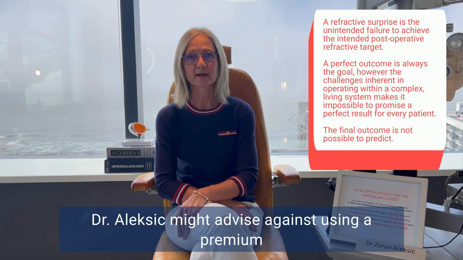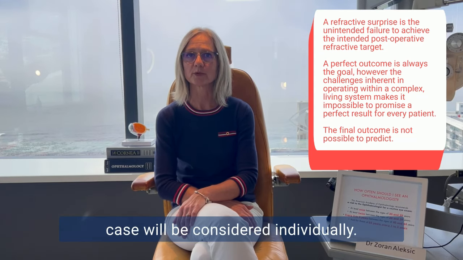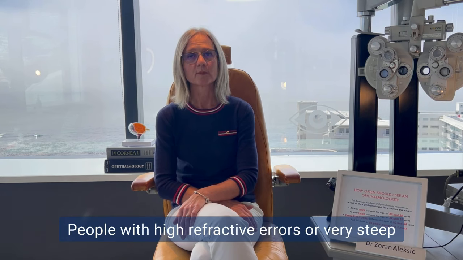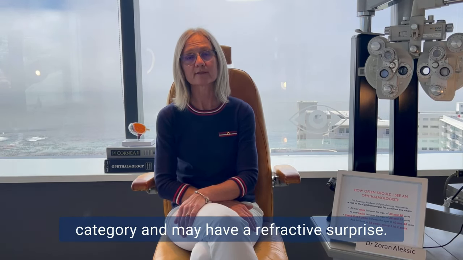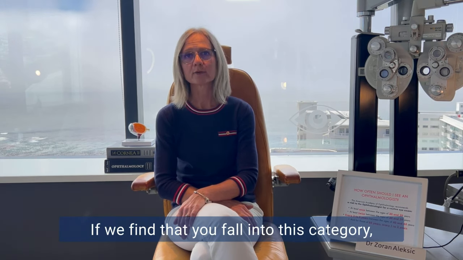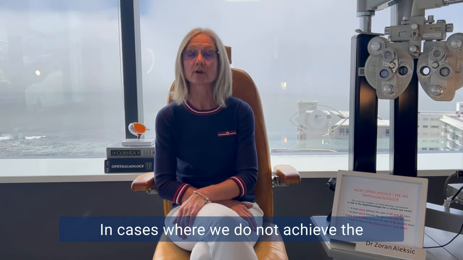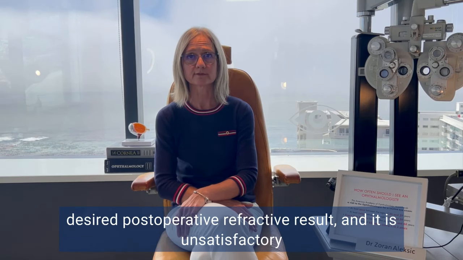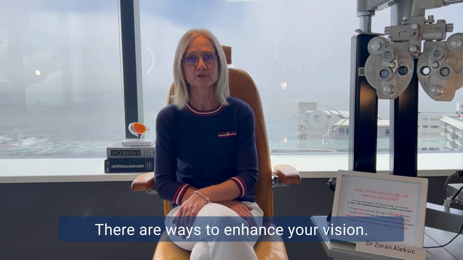Aleksic might advise against using a premium intraocular lens in these cases, but each case will be considered individually. People with high refractive errors or very steep or very flat corneas also fall into this category and may have a refractive surprise. If we find that you fall into this category, it will be discussed with you in more detail. In cases where we do not achieve the desired post-operative refractive result, and it is unsatisfactory for both the patient and the surgeon, there are ways to enhance your vision.